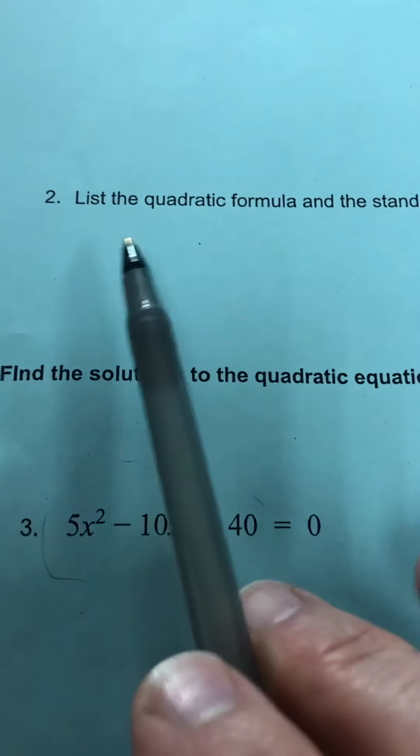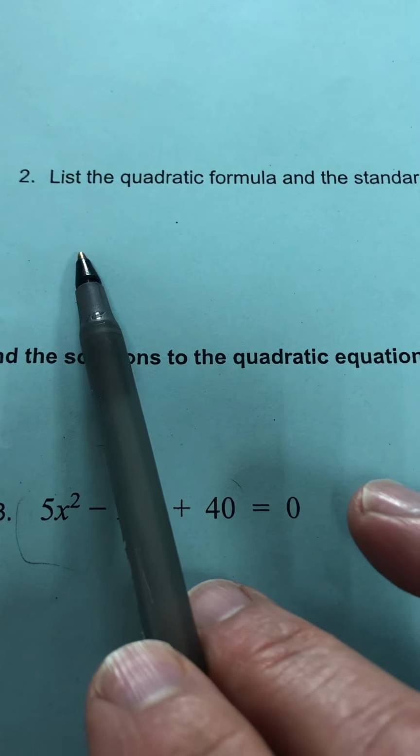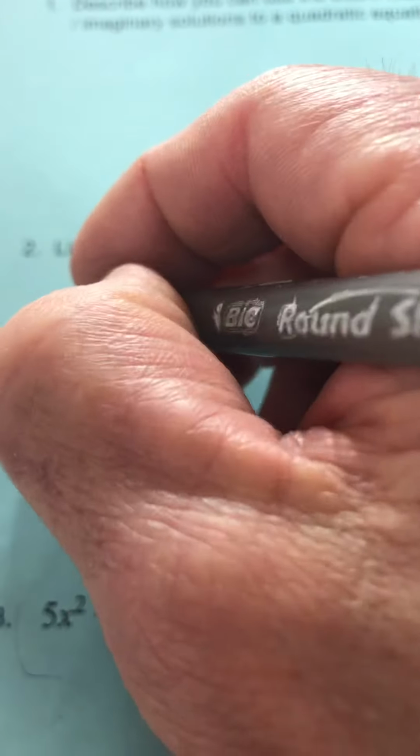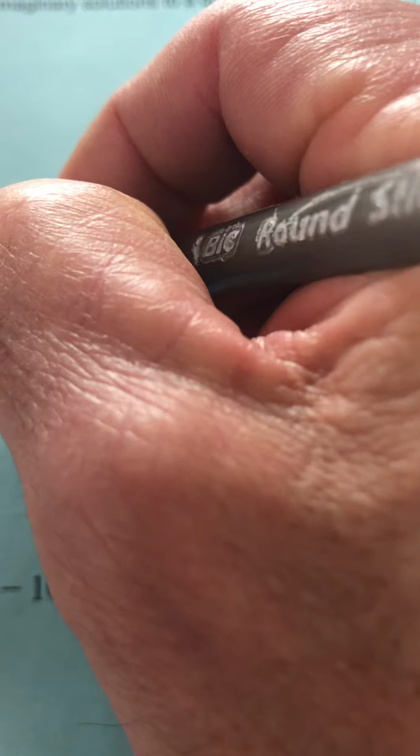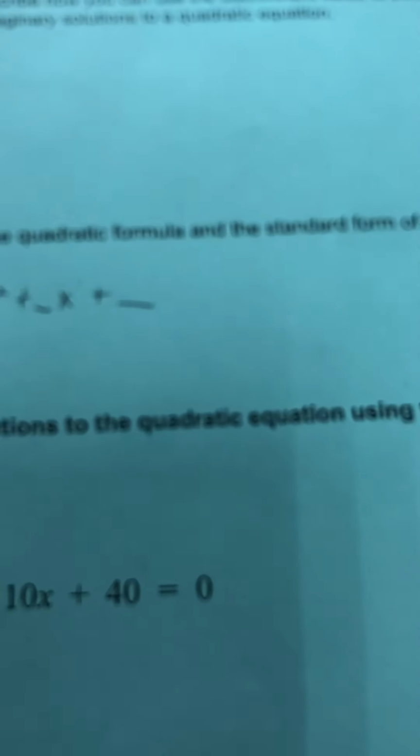You would have some letter and x squared plus some letter with an x plus that other letter, and it's got to be equal to 0.